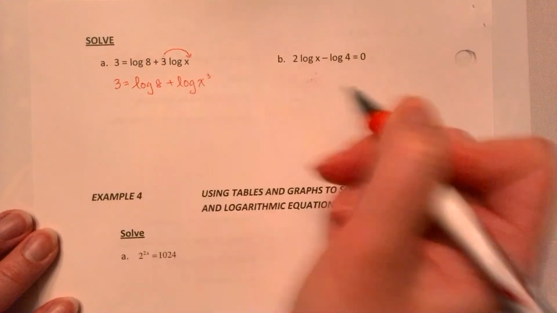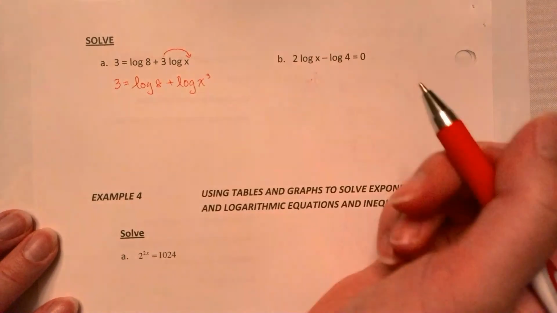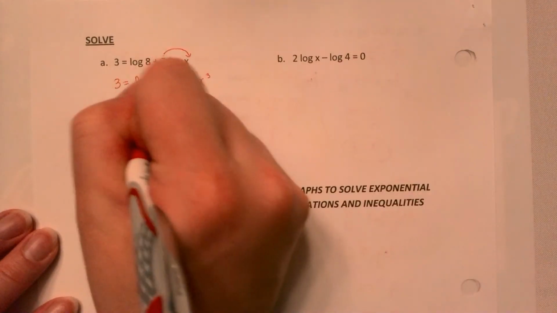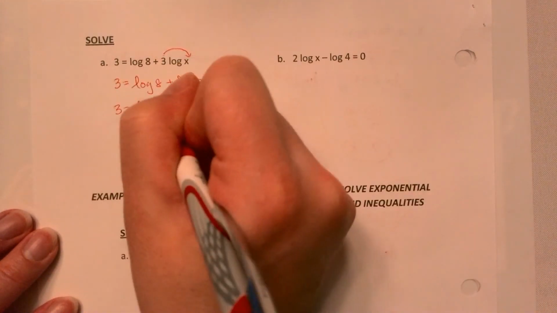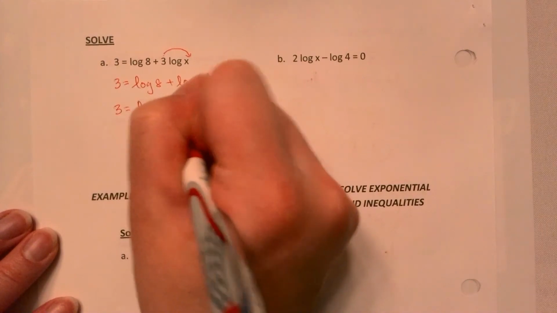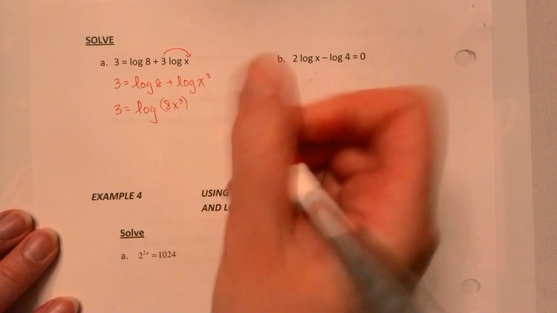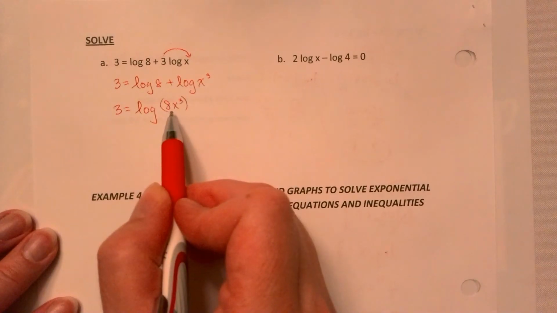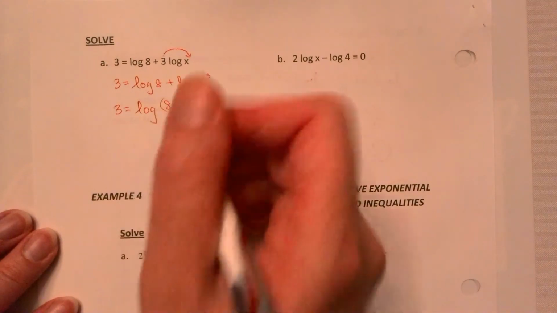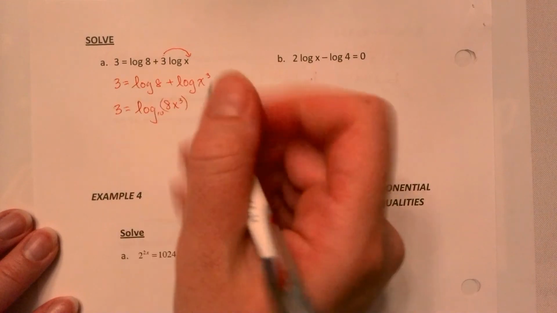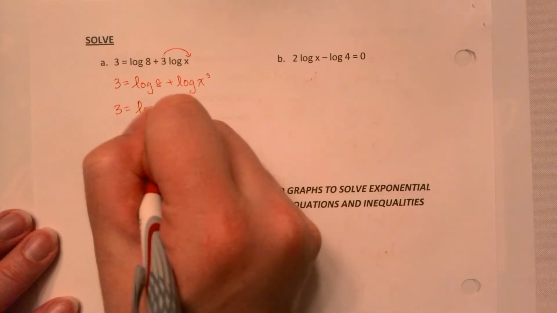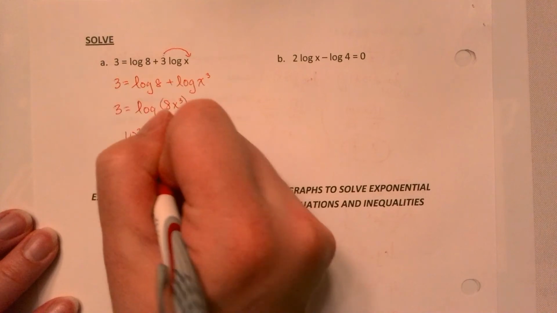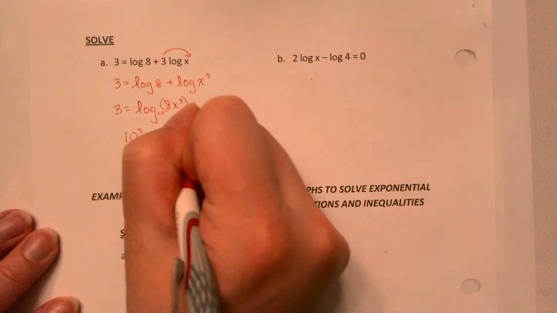Okay, so now that I have that, it's going to be 3 equals log, notice these are base 10, of 8 times x to the third. Okay, so log of 8 times x to the third, addition leads us to the single log with the multiplication here. And then I'm just going to take it out of logarithmic form. This is going to be 10 to the power of 3. Base to the power of 3 is 8x to the third.